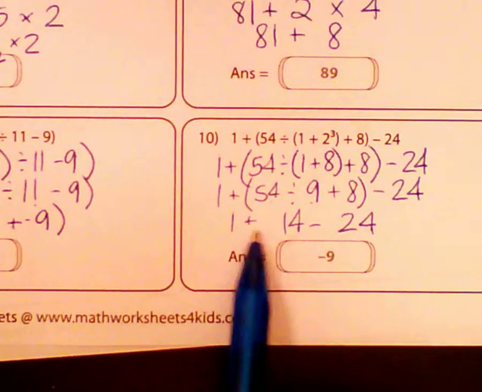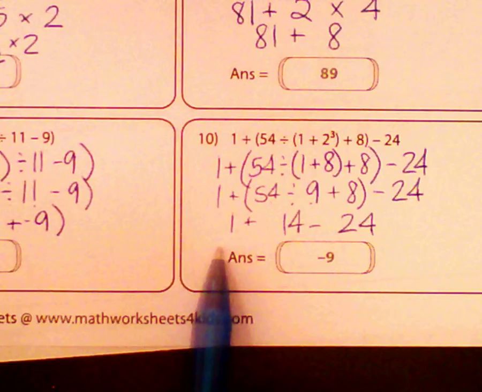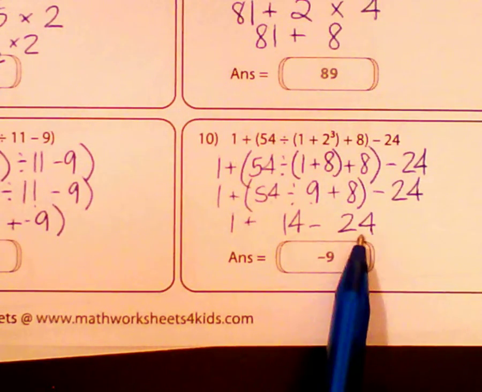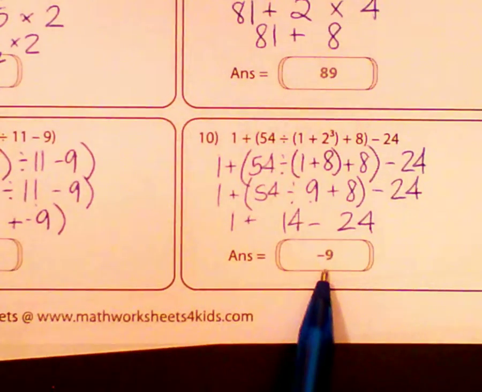Now I'm left with addition and subtraction. I'm going to work from left to right. 1 plus 14 is 15. 15 take away 24 is negative 9. And those are your 10 answers.